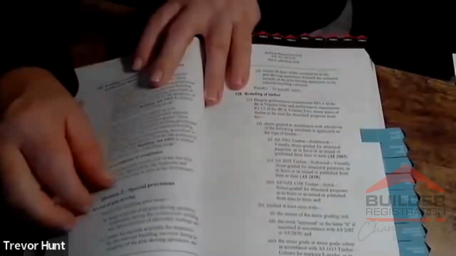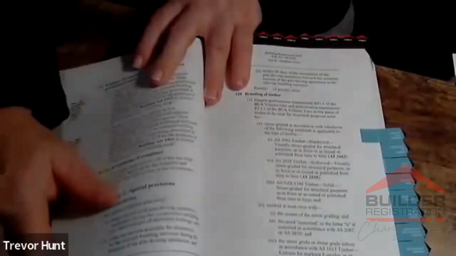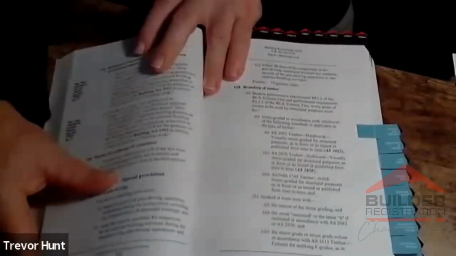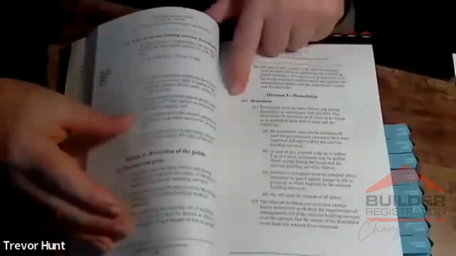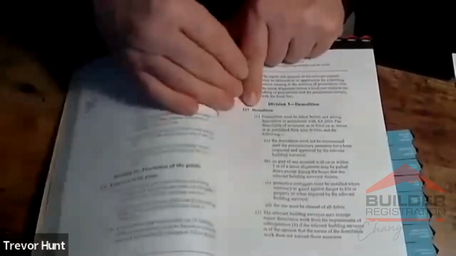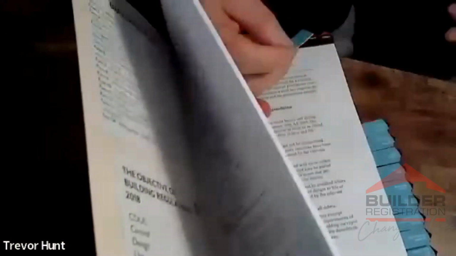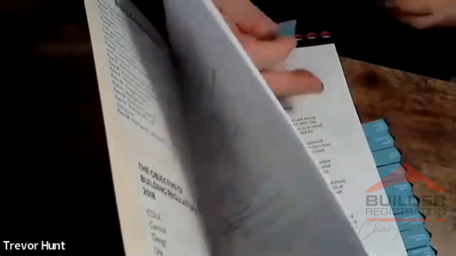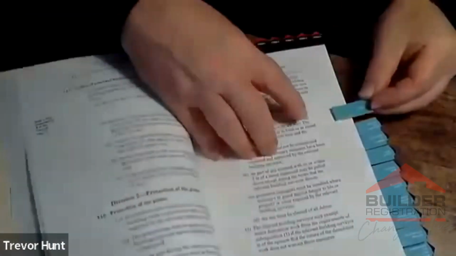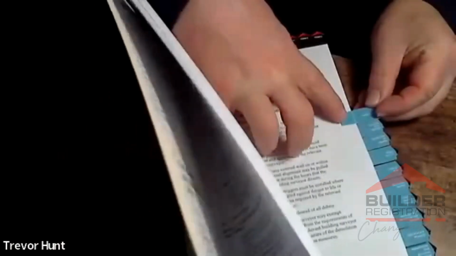After Regulation 127, we're going to be dealing with demolition. Demolition is Regulation 117. Regulation 117 says demolition. Page 95 in this particular book. So demolition, page 95.